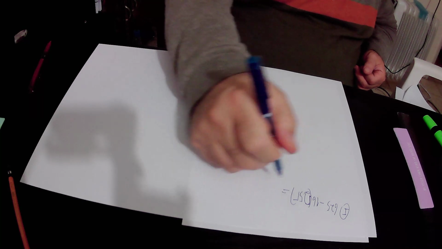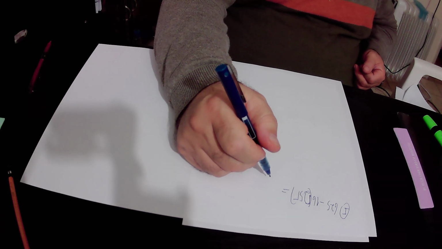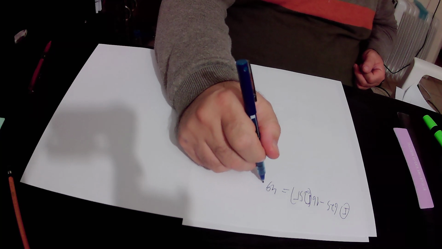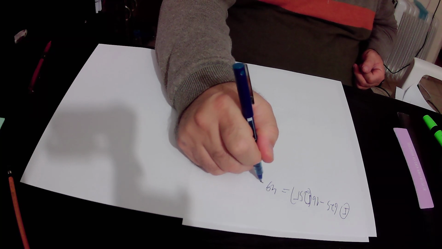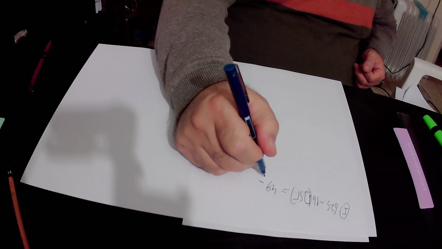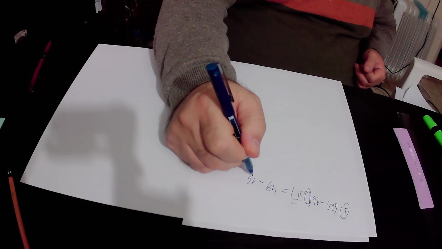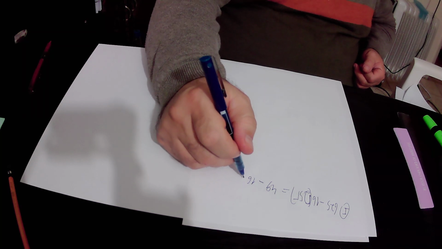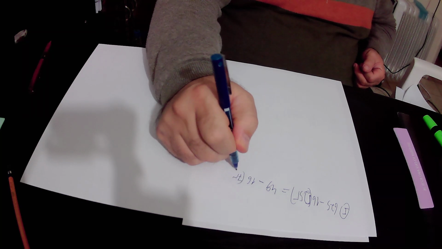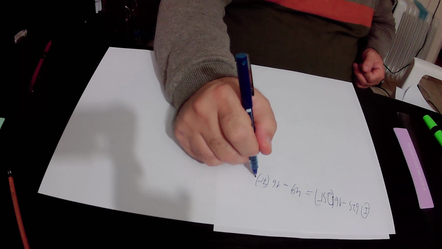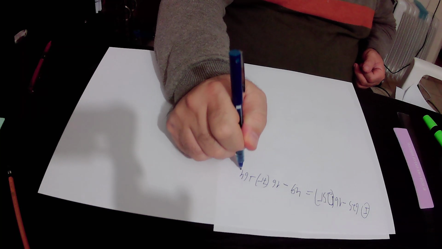That is equal to 49 over 64 times 64, which is 49. And we have minus 64 over 4, which is minus 16. So this expression equals minus 16 times 7r. And r squared times 64 is 64r squared. Okay.